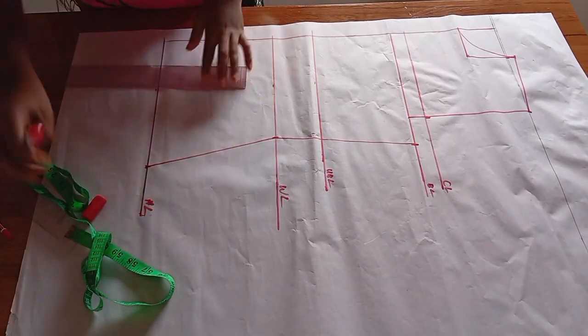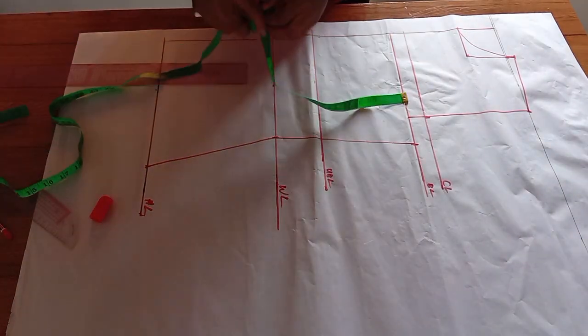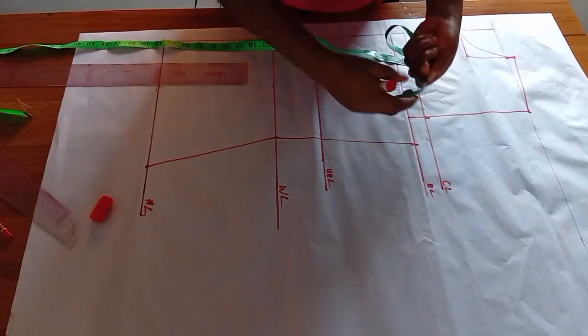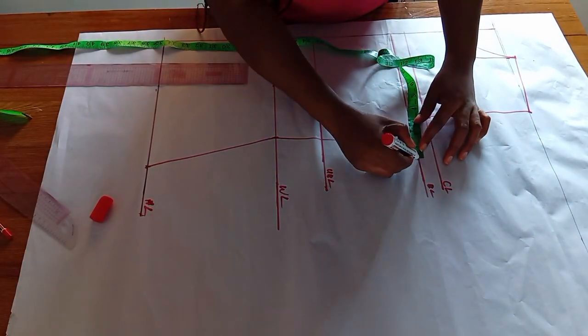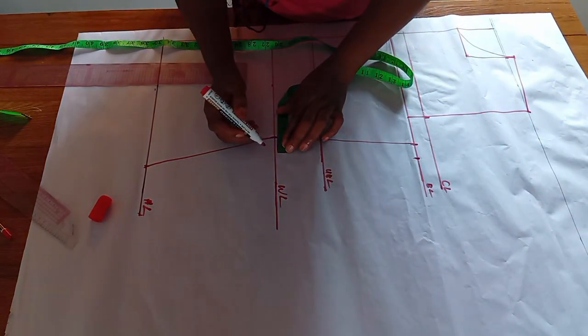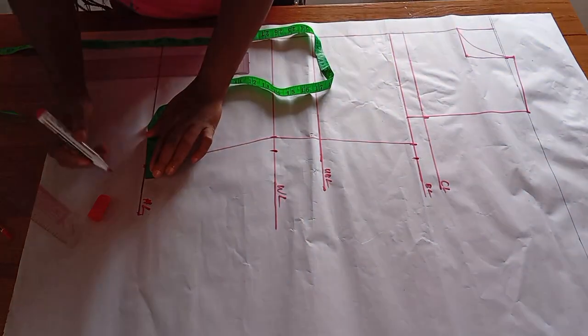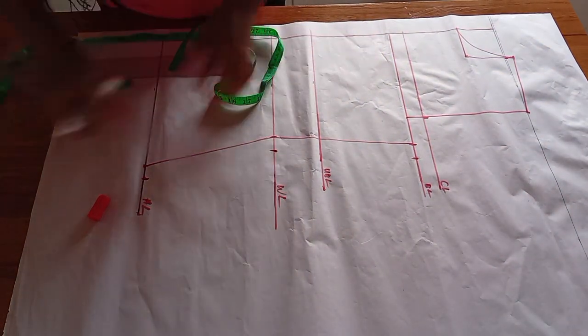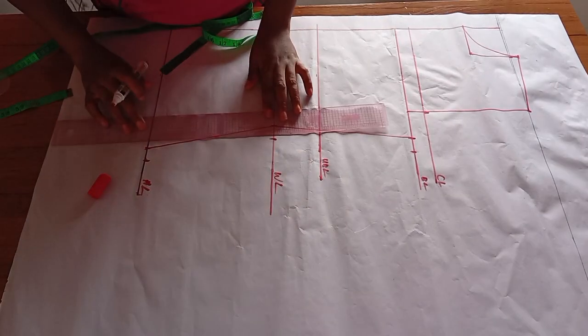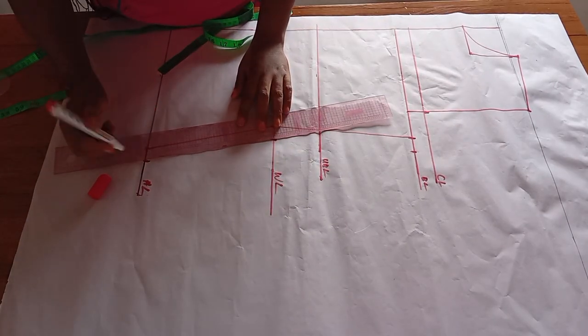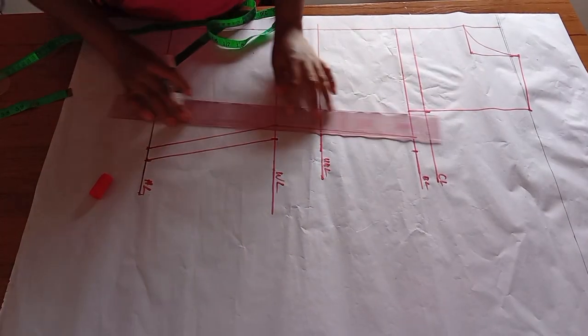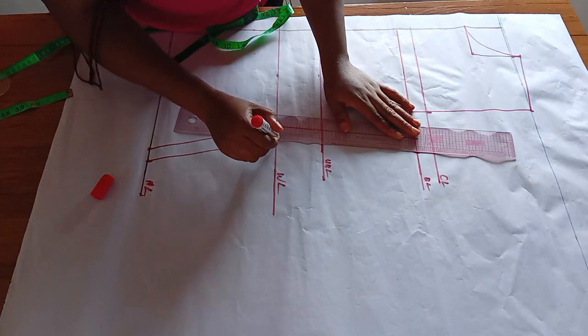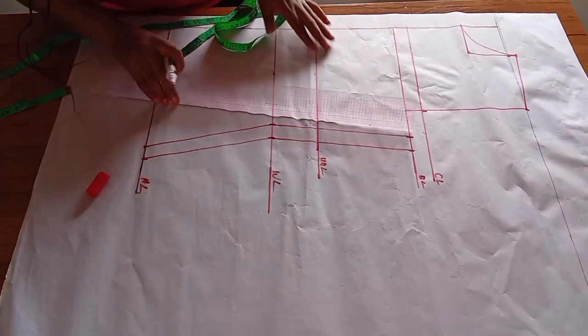So remember that we added just 1 inch allowance for the back. So I'm still going to be adding my 1 inch allowance. Okay, you can decide to add 1.5, but I'm adding just 1 inch because I don't want too much allowance for this. All the sewing will be inside, and you will not want too much allowance bulging out of your blazer. So 1 inch is just okay.